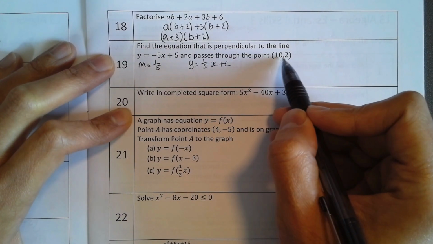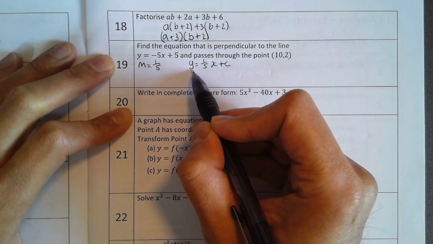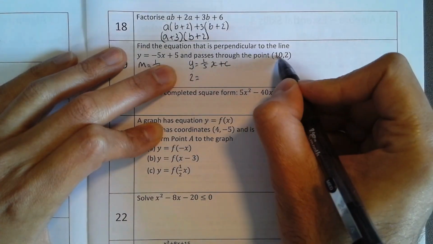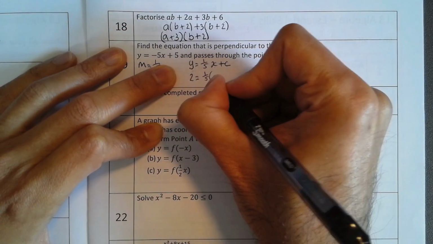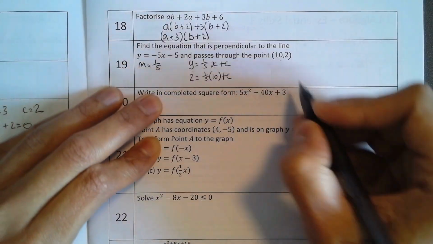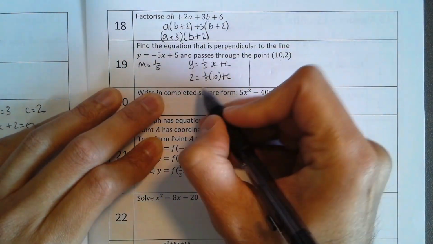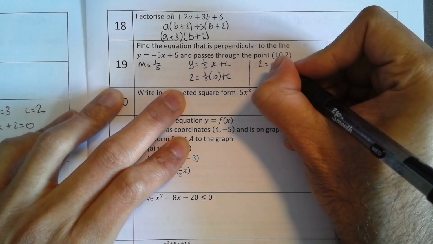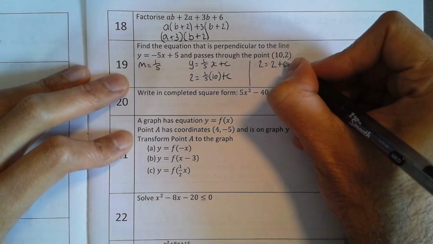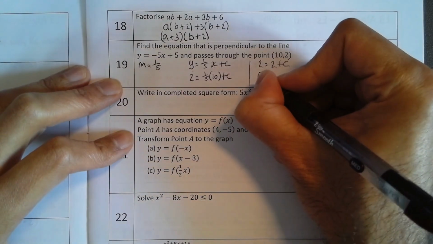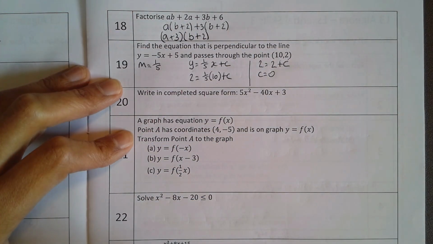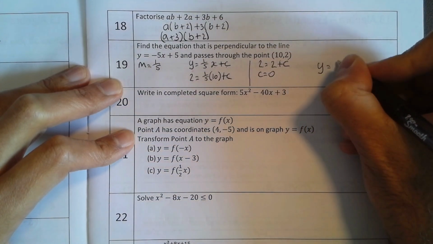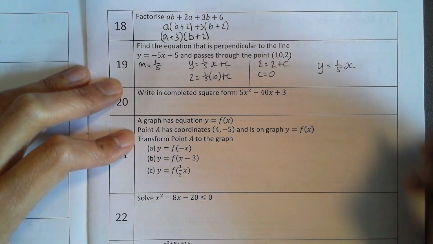I'm now going to use this information here to help me work out what c is. So when x is 10, y is 2. So I'm going to replace the y with 2, and I'm going to replace the x with 10. So that's going to be 1/5 of 10 plus c. So I've got 2 is equal to 1/5 of 10, which is 2, plus c. And that tells me that c is actually going to be equal to 0. So that means c is 0. The equation of my line is just going to be y is equal to 1/5 of x.